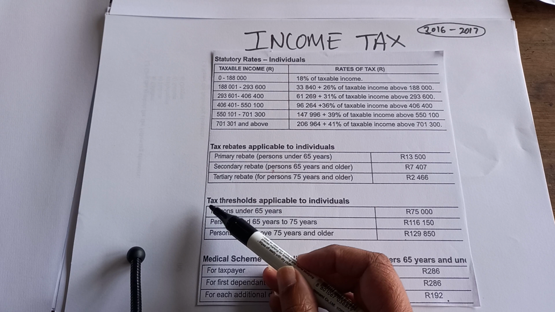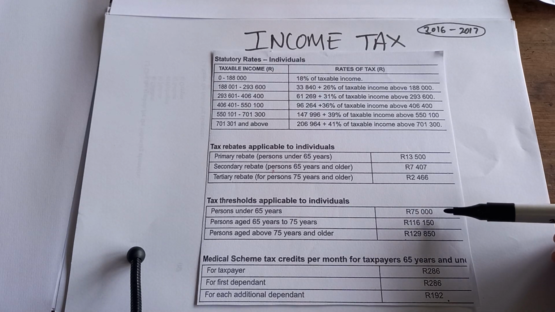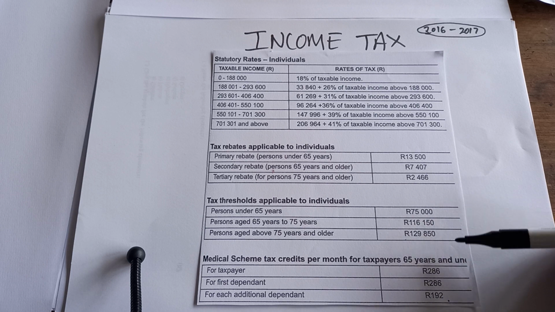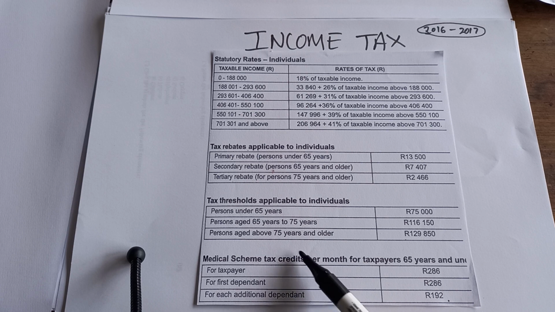Thereafter, we have what's called the tax threshold. So the definition: income tax threshold is the income level at which a person begins paying tax. So usually in our calculations, we don't really use the tax threshold. Then I have medical scheme tax credit. So again, credit means it is money that you're going to deduct from the tax that you owe.